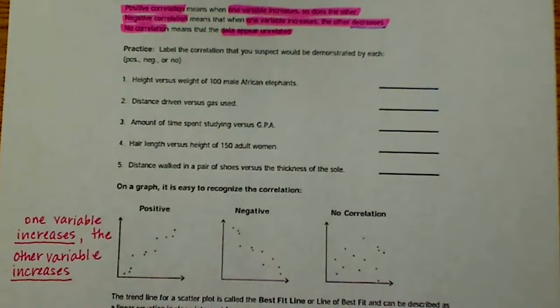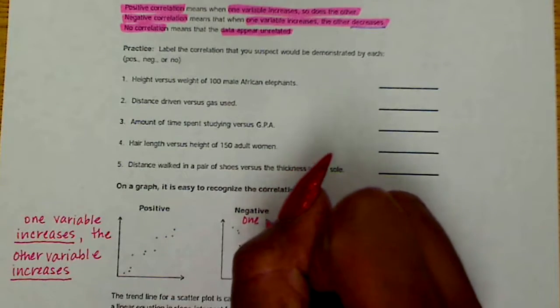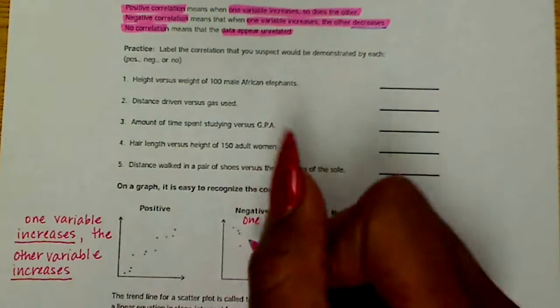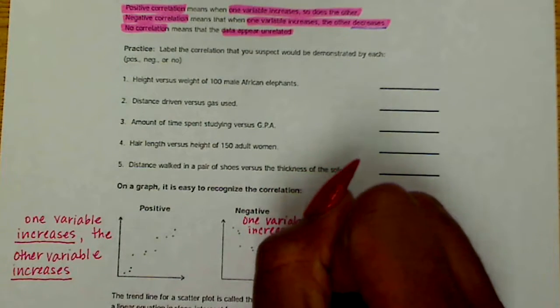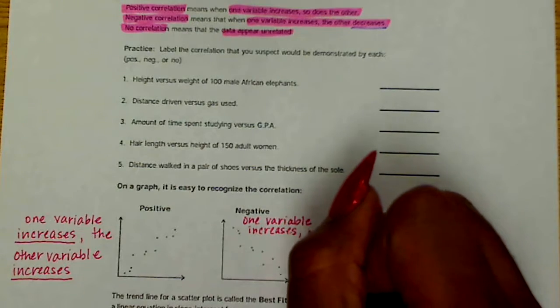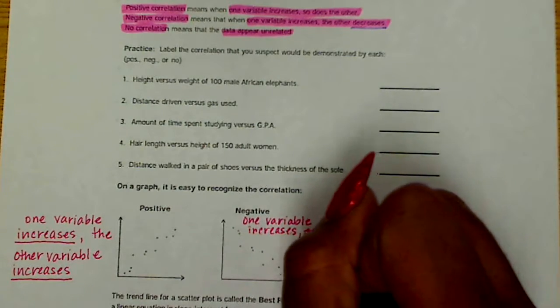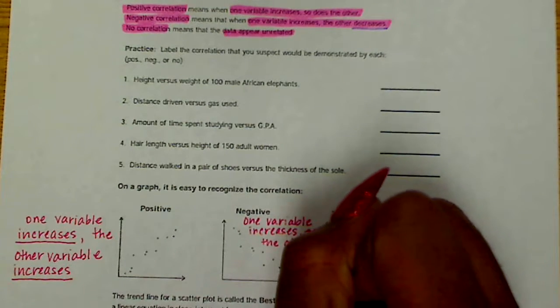With negative correlation, one variable increases, the other does what?